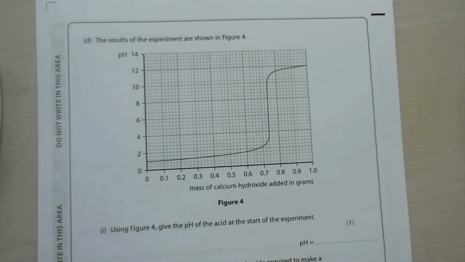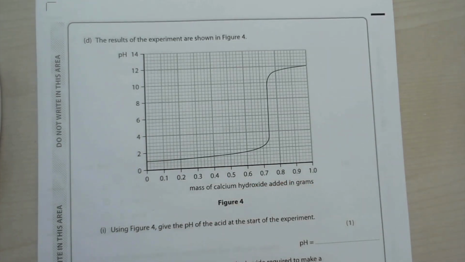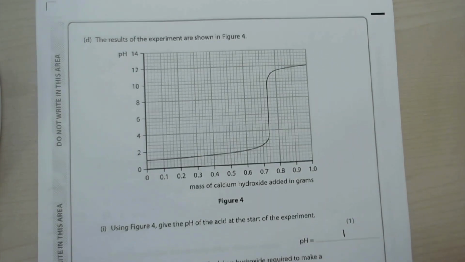We've then got this graph, just like I described earlier. This is the graph that we produced when we did the core practical. And using this figure, we had to give the pH of the acid at the start of the experiment. So here's the beginning of the experiment. It's slap bang between 0 and 2, so therefore it must be pH 1.